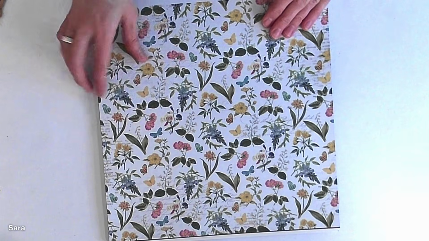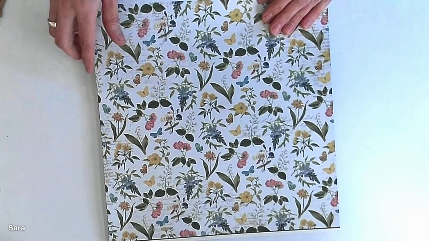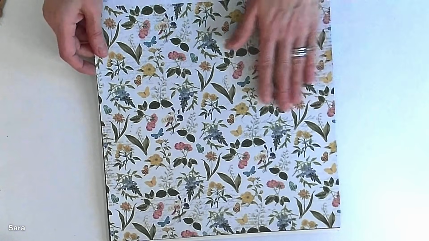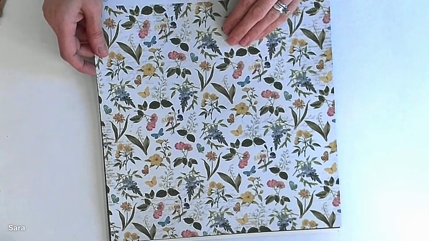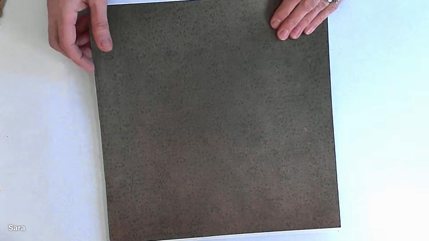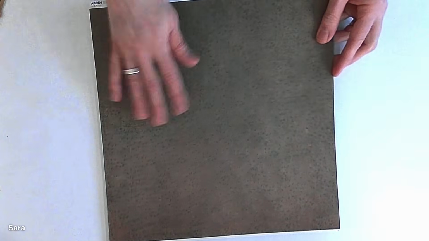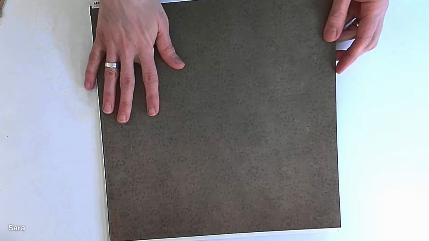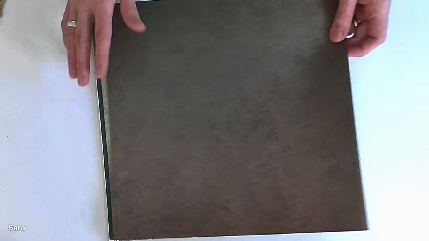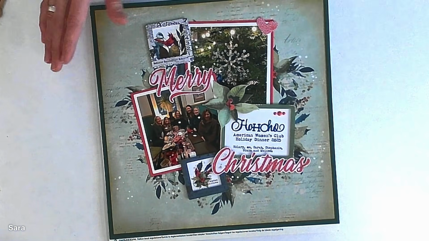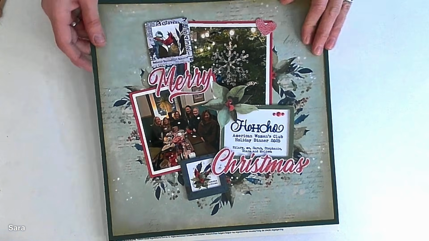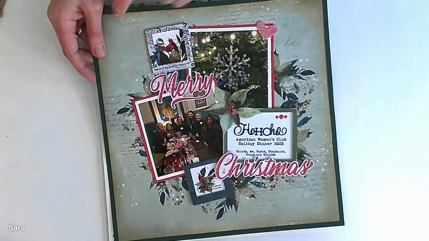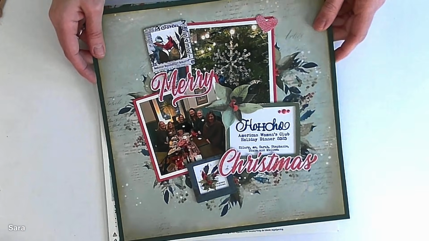Now, some pattern papers will be high contrast. For example, this design here has lots of colorful flowers and botanicals, which is in sharp contrast to the white of the background. Other sheets will be a low contrast or perhaps tone on tone design. So this one has some very subtle brown florals printed onto that brown background. So that gives you a nice subtle effect. And of course, there are pattern papers that are designed to a specific theme. For example, this pattern paper here that I've used for my Christmas page.